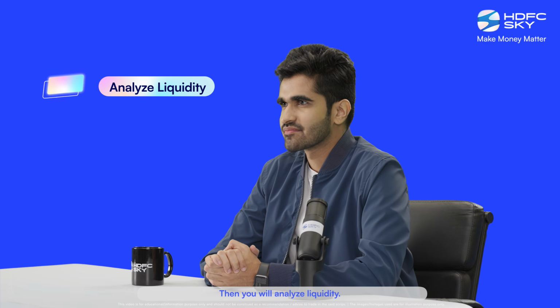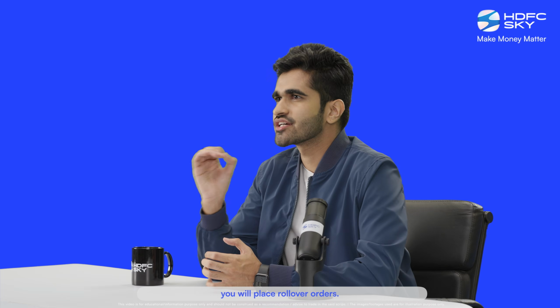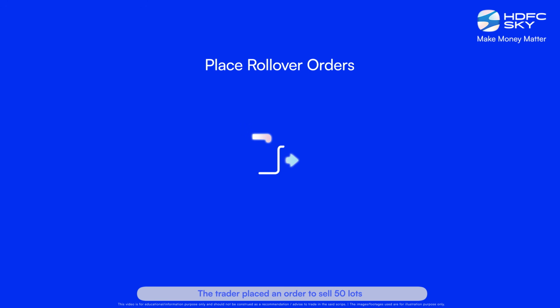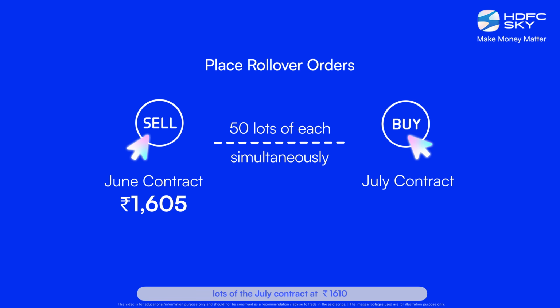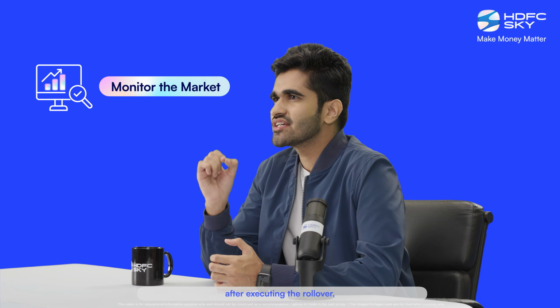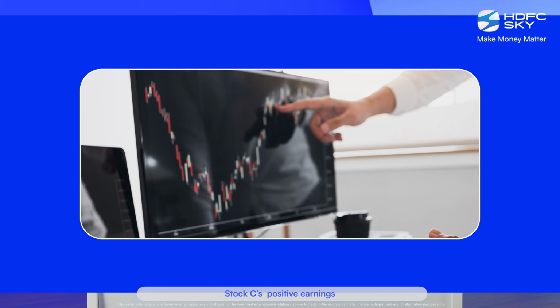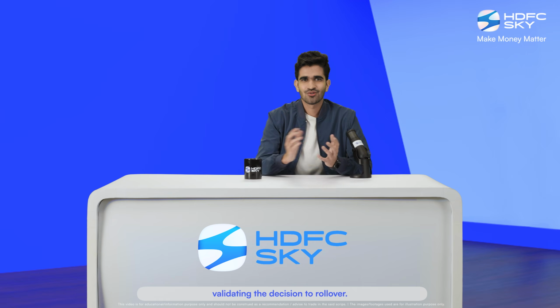Then you will analyze liquidity. The trader checked liquidity in the July contract and found sufficient volume to execute the rollover without significant slippage. Subsequently, you will place rollover orders. The trader placed an order to sell 50 lots of the June contract at rupees 1,605 and simultaneously buy 50 lots of the July contract at rupees 1,610. And finally, you will monitor the market. After executing the rollover, the trader monitored the market for any significant changes. Stock C's positive earnings announcement resulted in a continued uptrend, validating the decision to roll over.